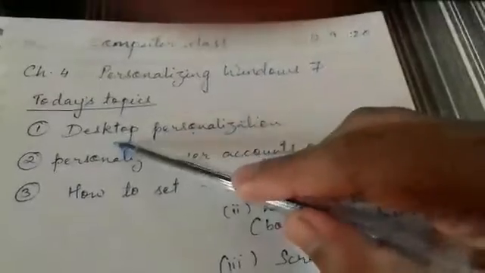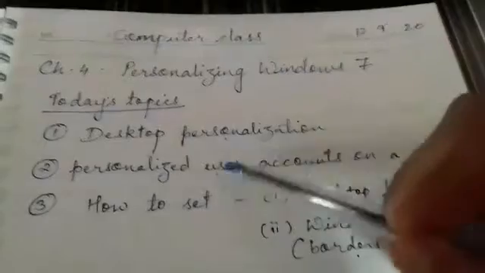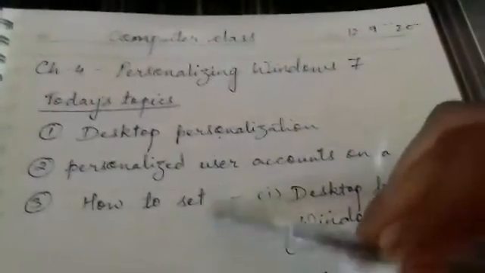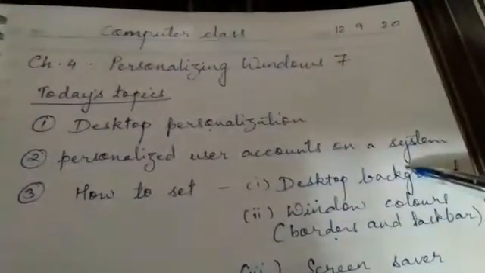Okay, so in the first video we saw what desktop personalization is. And now we shall continue with the remaining topics of today. So I shall show you some personalized user accounts on a system.